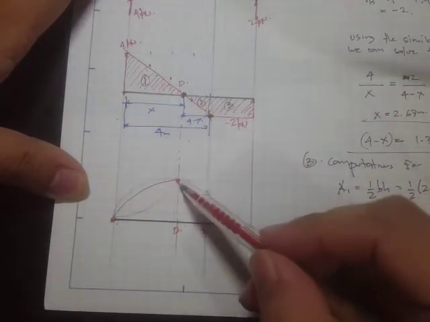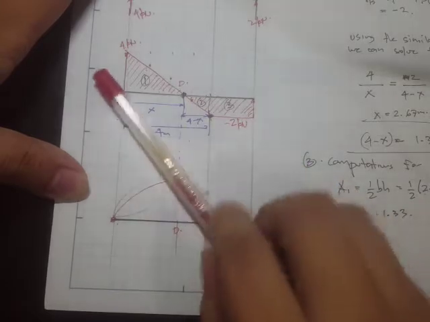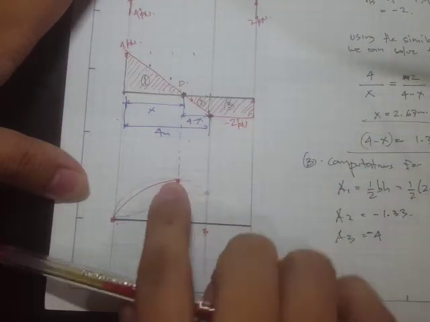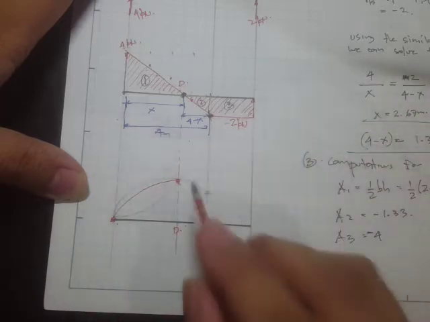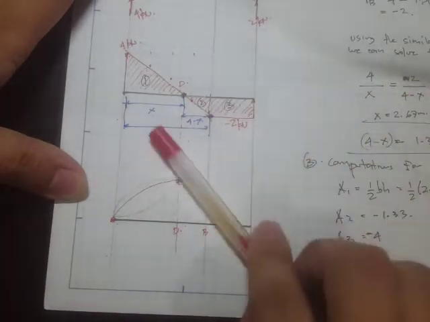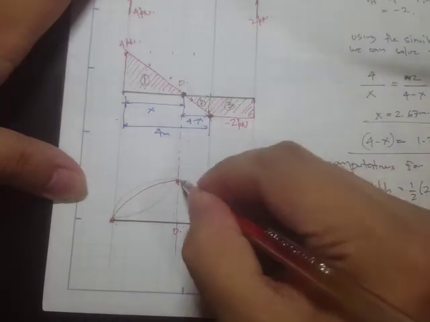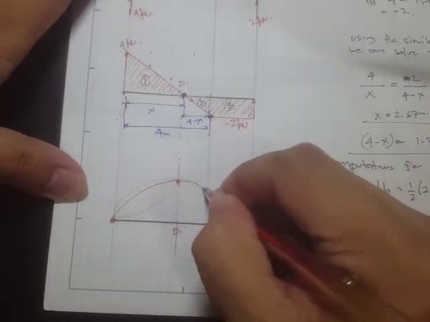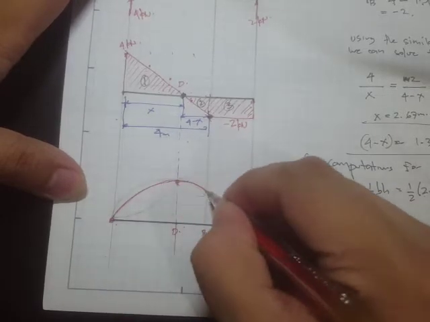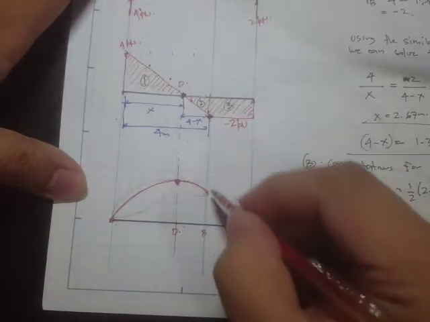If we consider this curve right here, then we are going less negative. But the top curve is going to be more negative. So that's going to be our curve right here, and this is our maximum.